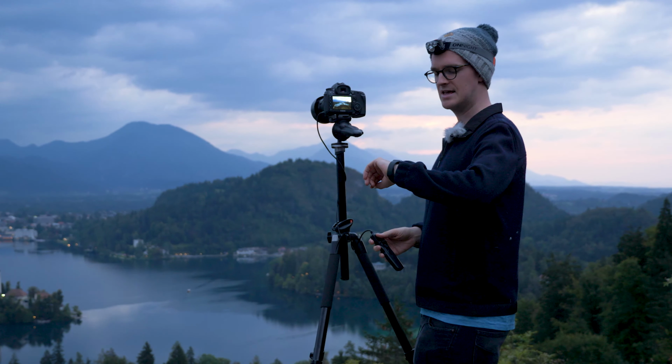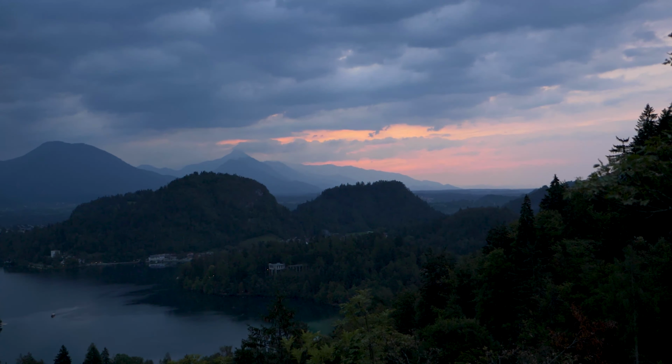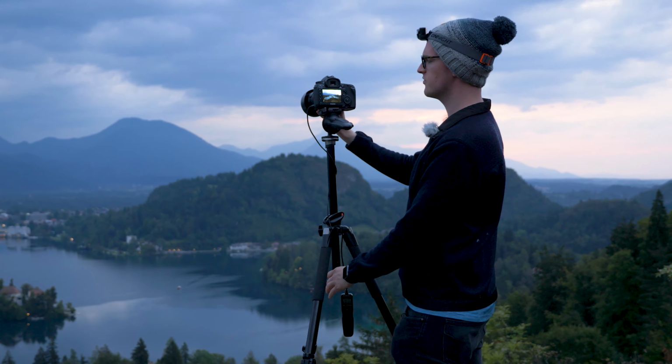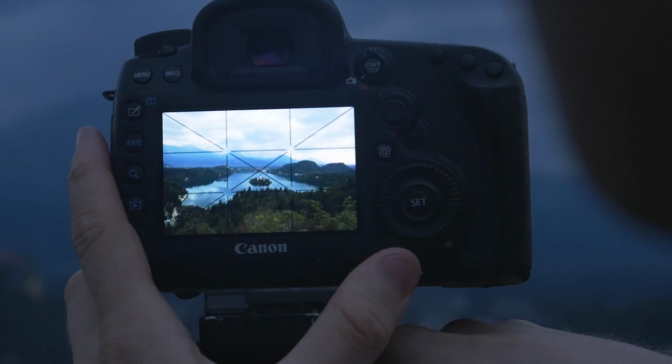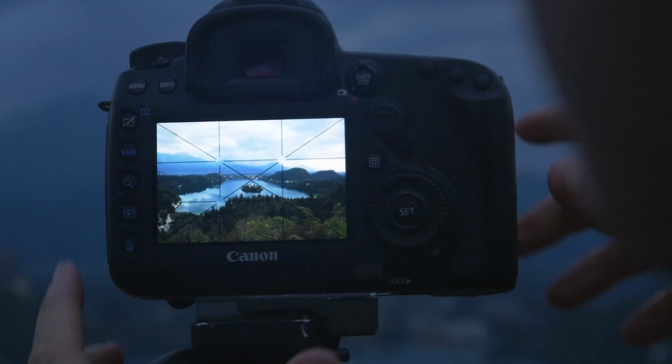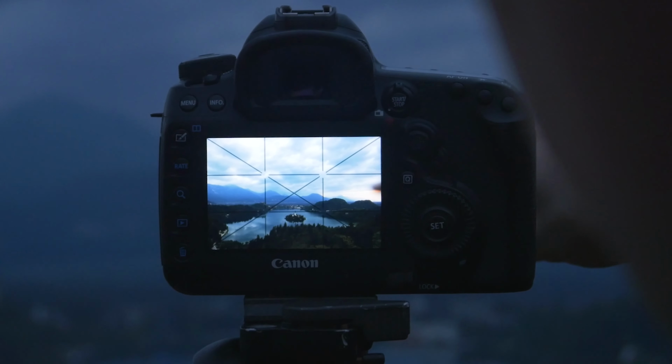Because the sun has now started to pass the horizon and we're not getting any of this orange glow in the background, what I'm going to do is go from 28mm to 24 and adjust the composition a little bit. So now the island is right bang in the center of the image, and we have some more of this glow on the right hand side.